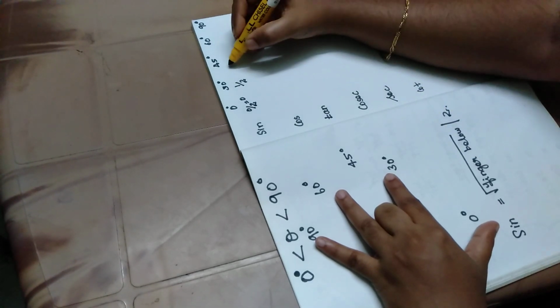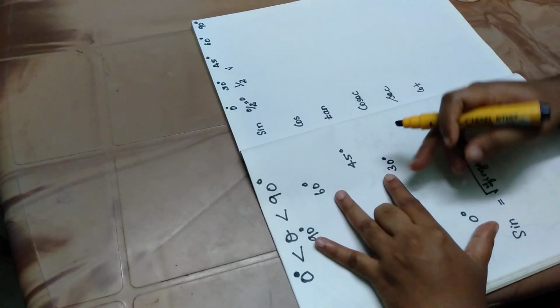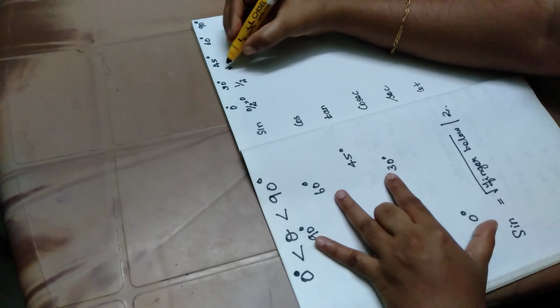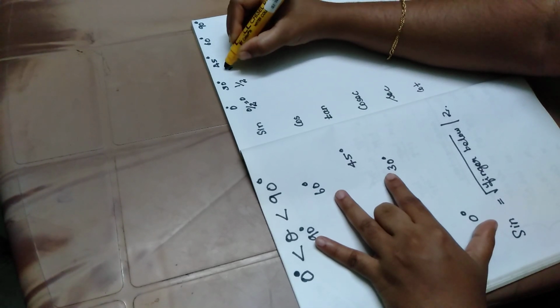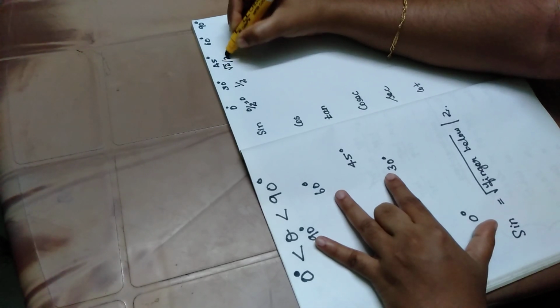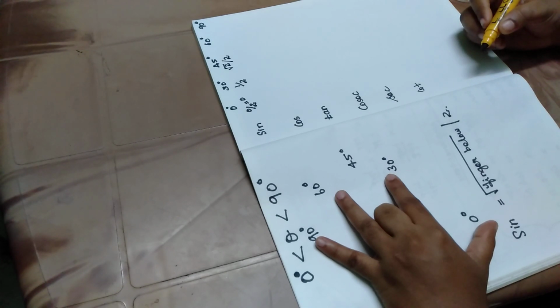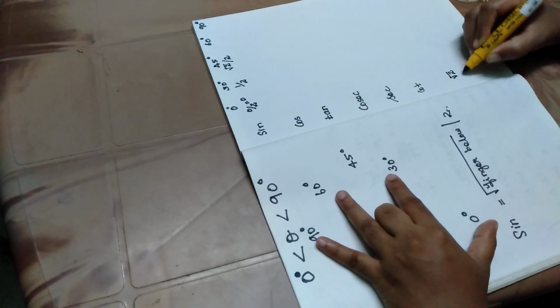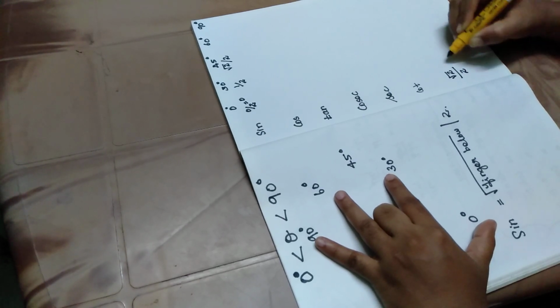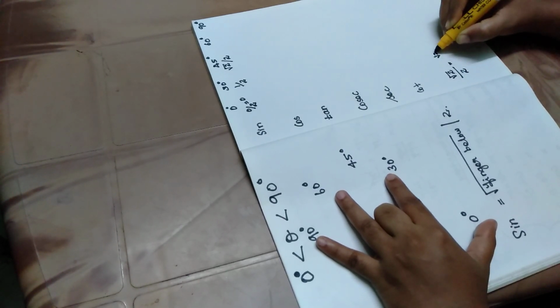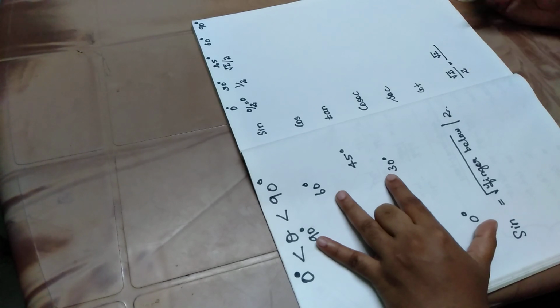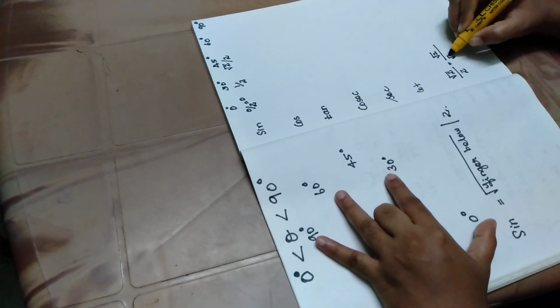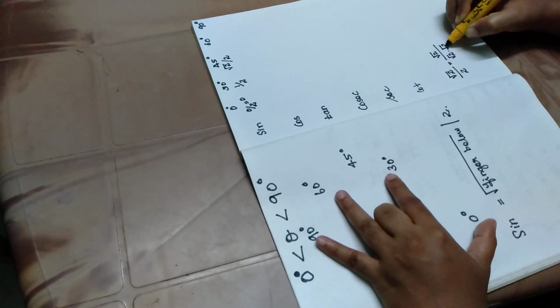Now, square root of, what is the finger below? How many fingers are there? 2, divided by 2. Now you can simplify this. Square root of 2 divided by 2, how can we write? Square root of 2 into square root of 2.